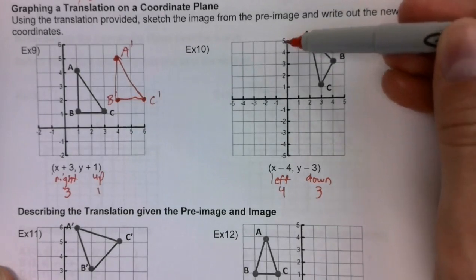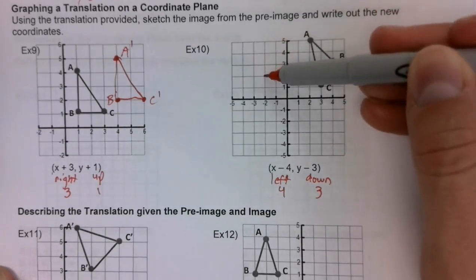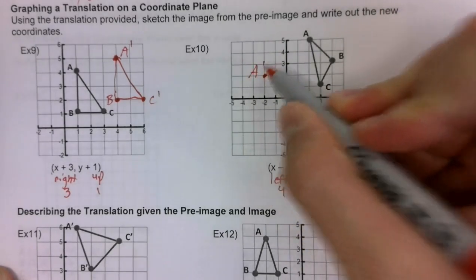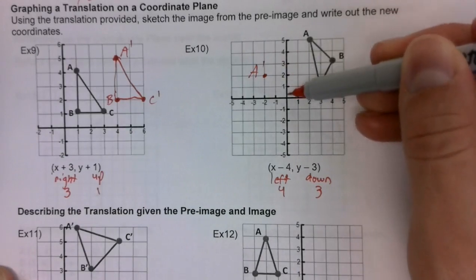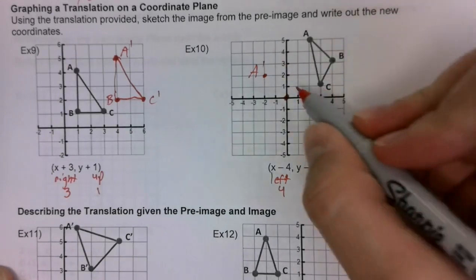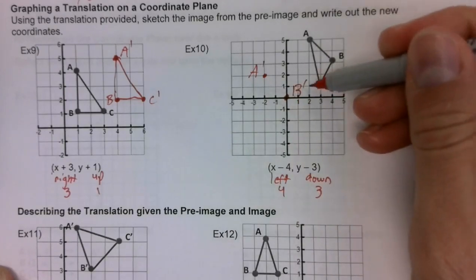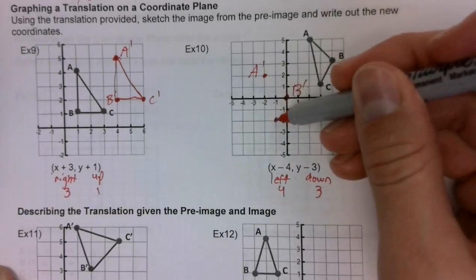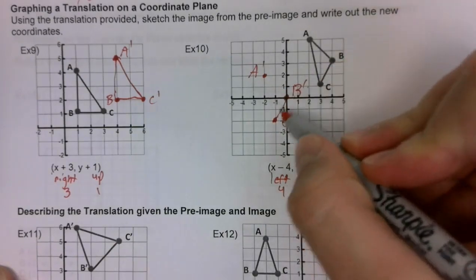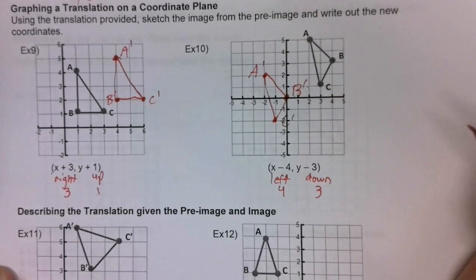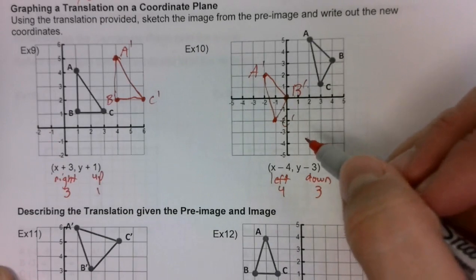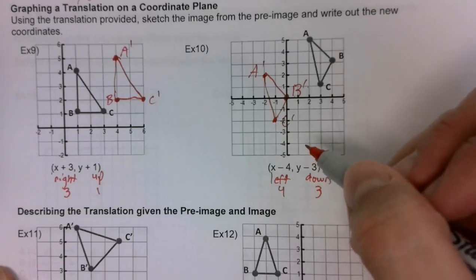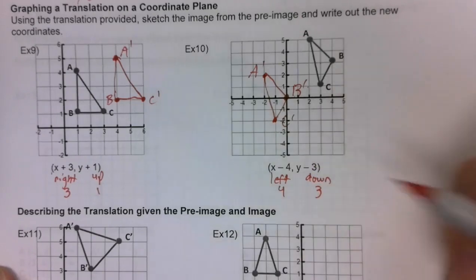Left 4, 1, 2, 3, 4. Down 3, 1, 2, 3. That's A prime. Again with B, left 4, down 3. B prime. And then with C, 1, 2, 3, 4. 1, 2, 3. C prime. So the shape's going to be the same size and the same shape, it's not going to change its size, and that's what we call a rigid motion. A rigid motion means the size and shape doesn't change, and it's also called an isometry. Those really mean the same thing.